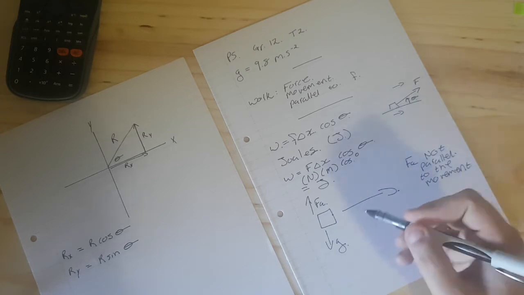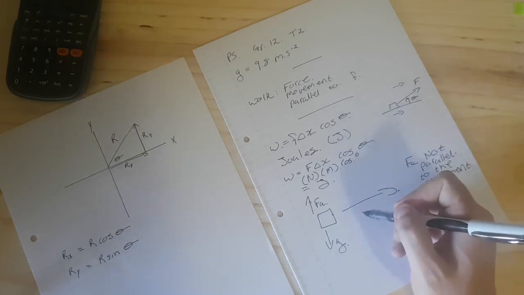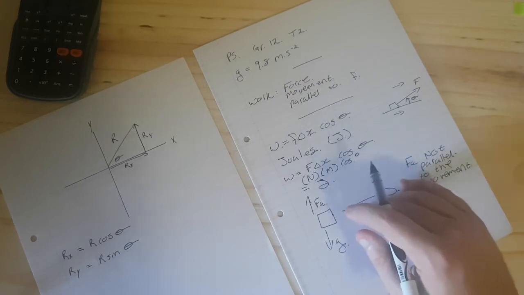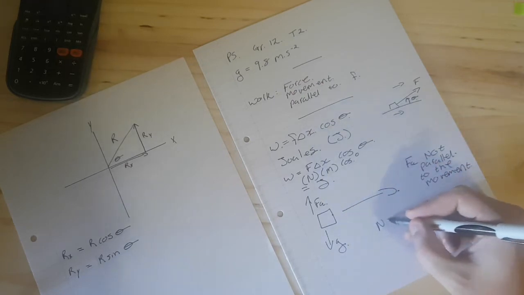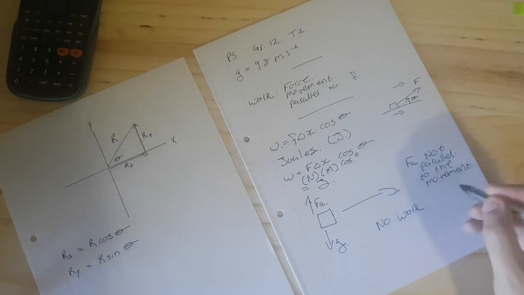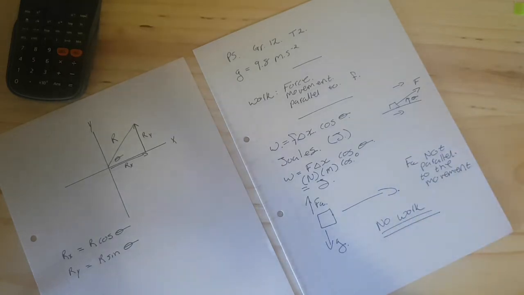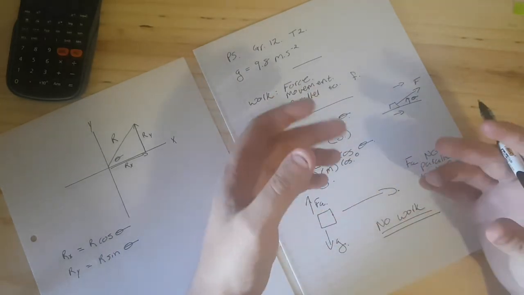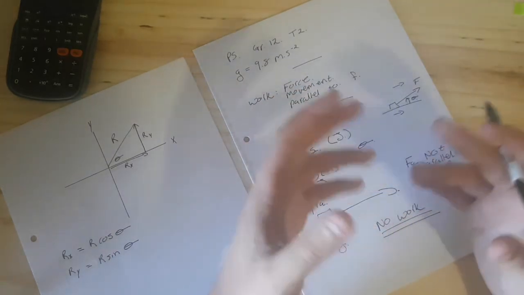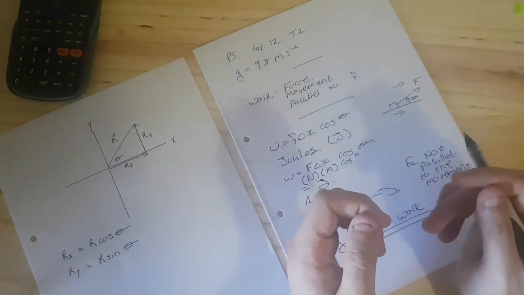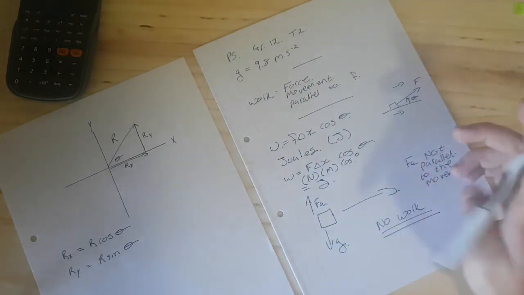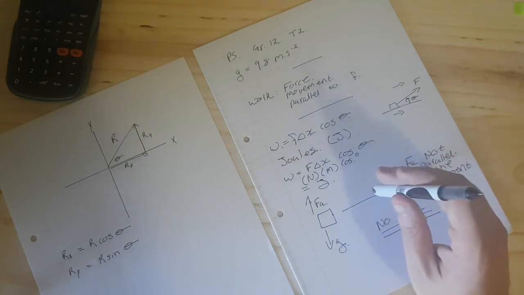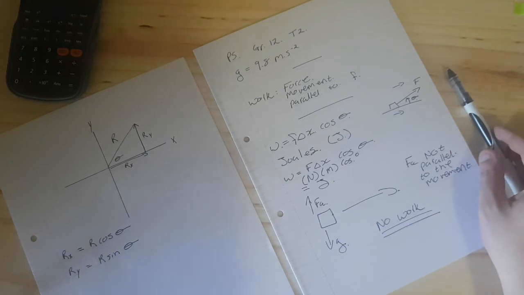And that means that in this example we have here, you carrying a box on your shoulder, no work is being done. This is a trick that very often gets asked in exams and such, where this concept of force and the movement needing to be parallel is in essence the trick. So please bear this in mind. This is a very common example, very frequently asked.